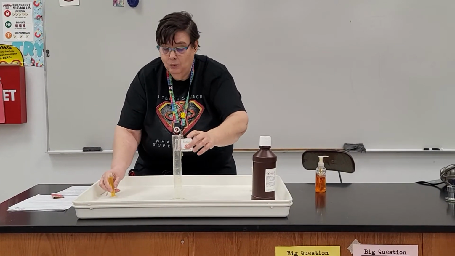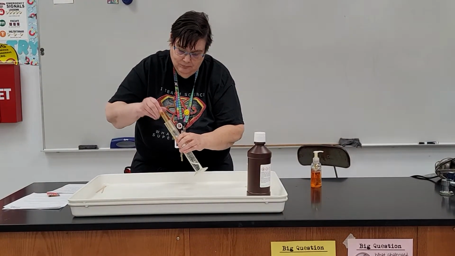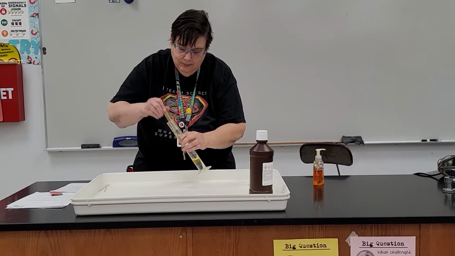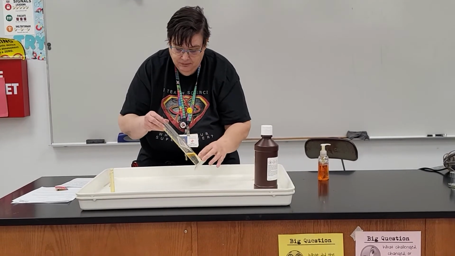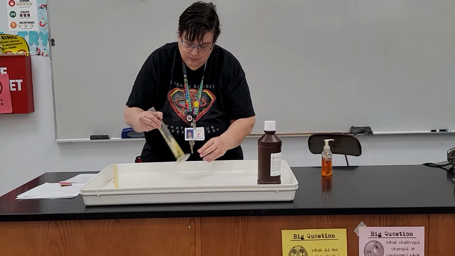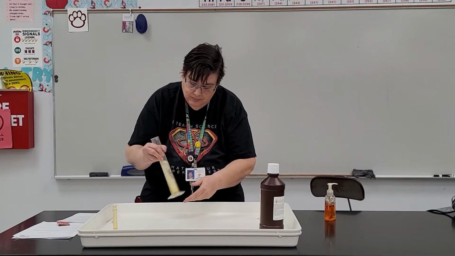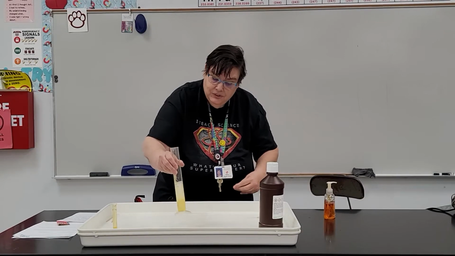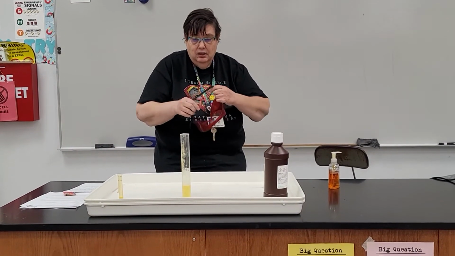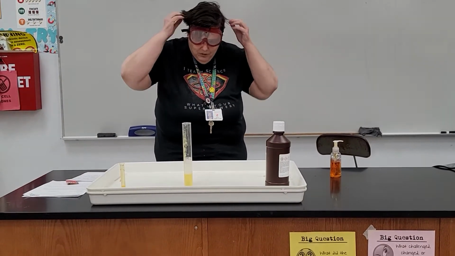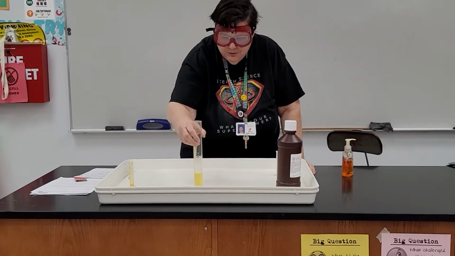Okay? So what I'm going to do is add some soap. I'm going to make sure I put my goggles on, because we need to do things safely. Just a second, I'm going to put my goggles on. So right now I see quite a few bubbles, but I don't see bubbles that are continuing to be formed. There's bubbles there only because of the soap. The soap's going to make bubbles.